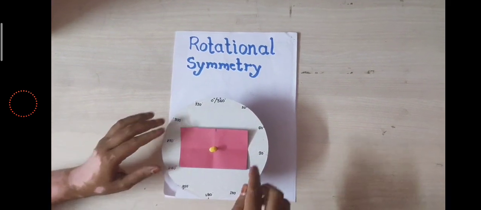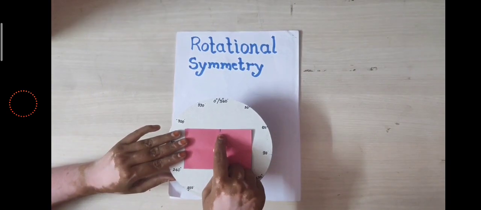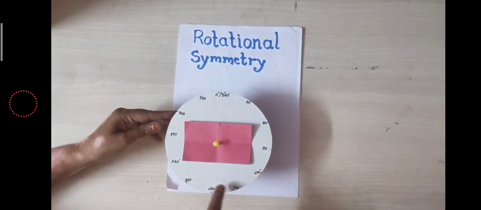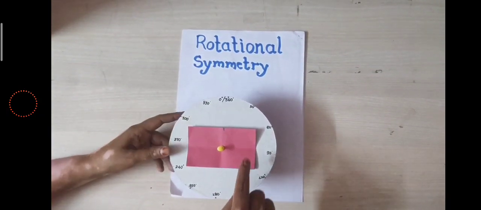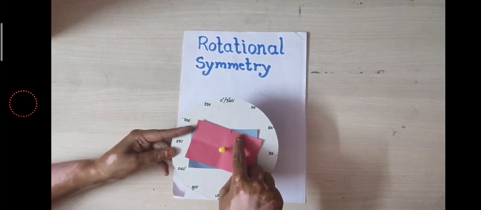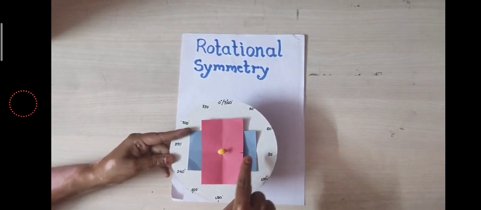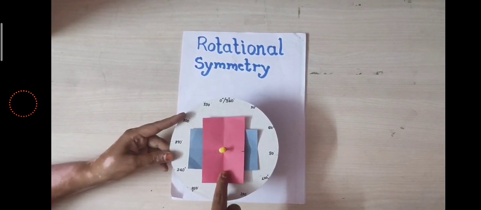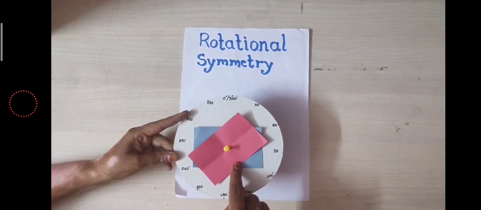Now for rotational symmetry of a rectangle, here I have taken one rectangle with a blue pointer marked so that it is easy for you to understand that the pointer is moving to which angle. Behind it again, one blue original shape is there. So I have started rotating. It came to 90, but still the rectangle's side parts are visible to us. This means that it is still not completely looking exactly like the rectangle.